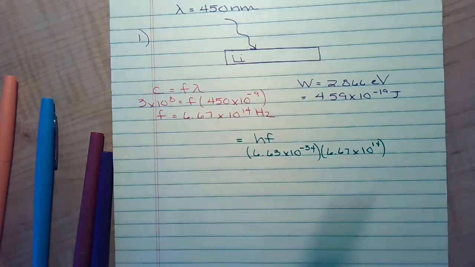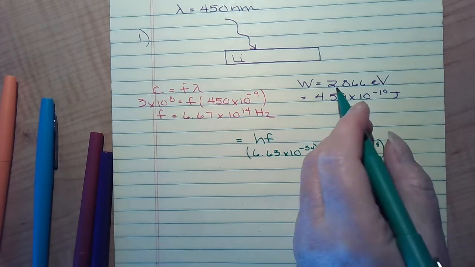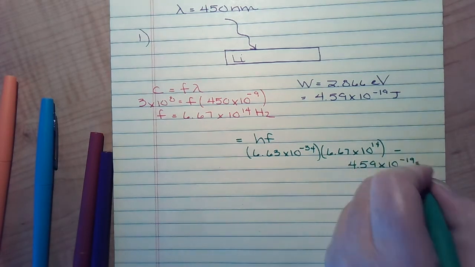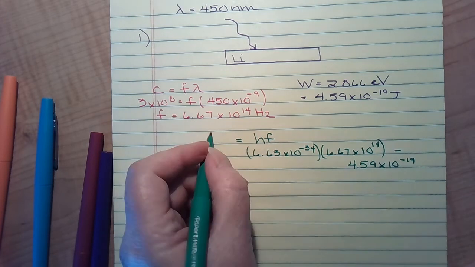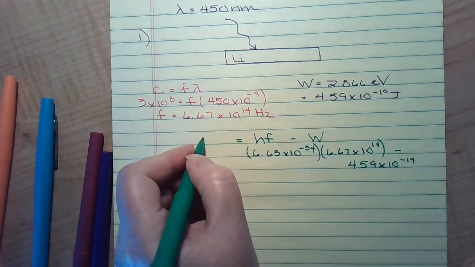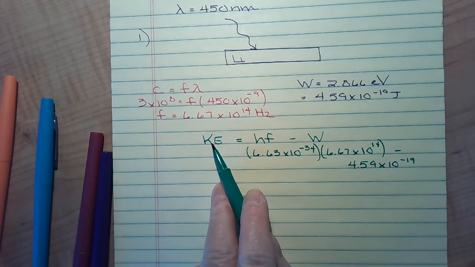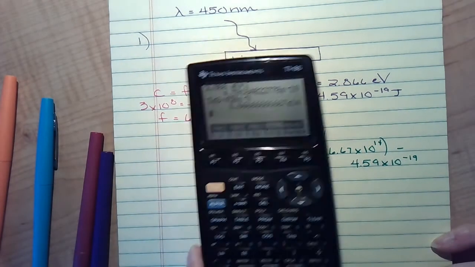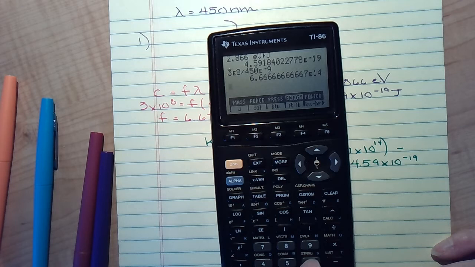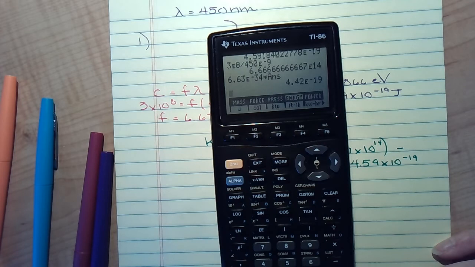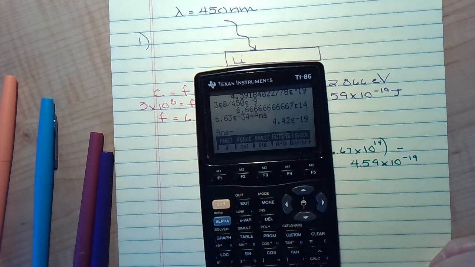All right, so now I can use what I would call a conservation of energy statement. These are all energy values, and these are all in joules. So hf, that comes from the equation E equals hf. This is the amount of energy you have due to the incoming light. h is Planck's constant, so that's going to be 6.63 times 10 to the negative 34. The frequency is this, 6.67 times 10 to the 14th.